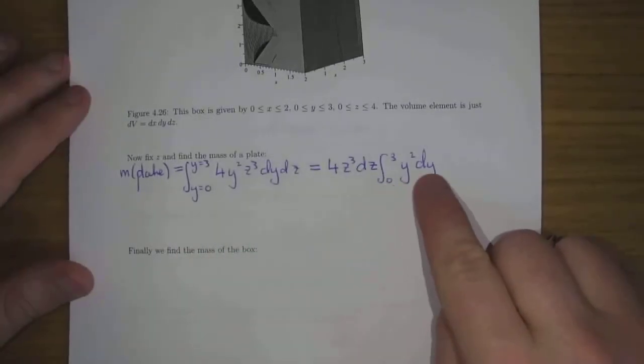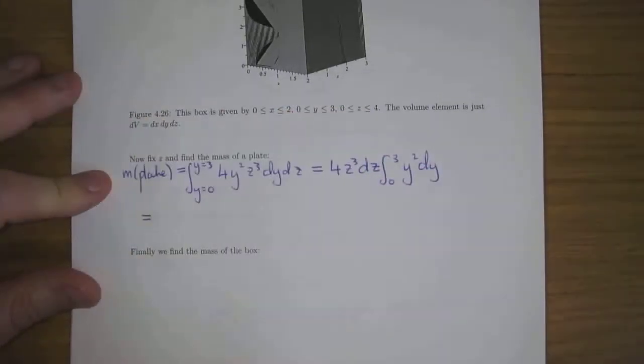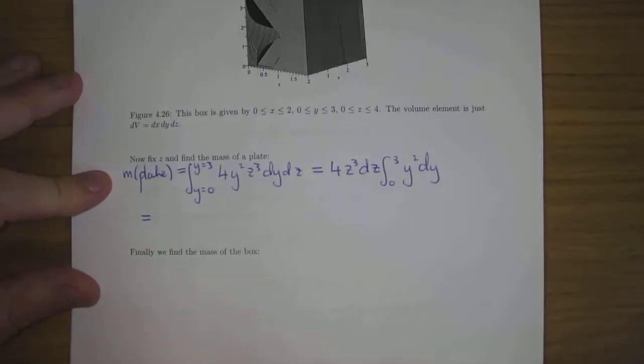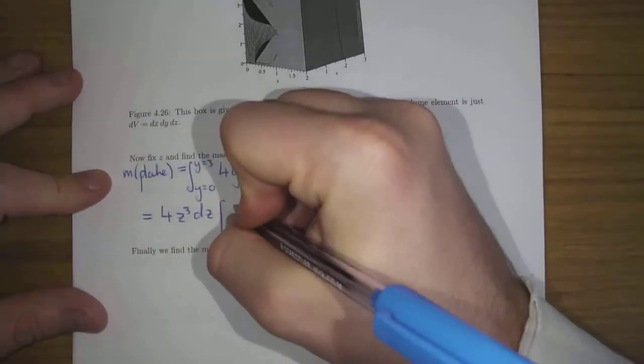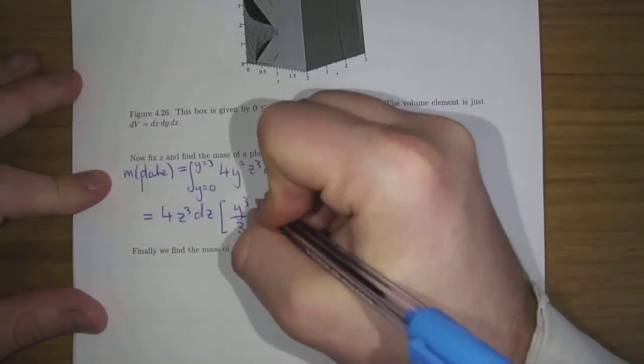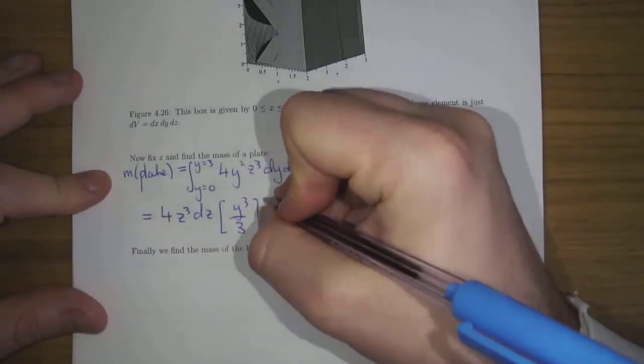Now this is a relatively easy integral because the antiderivative of y squared is y cubed over 3. And now you want to do your top limit minus bottom limit.